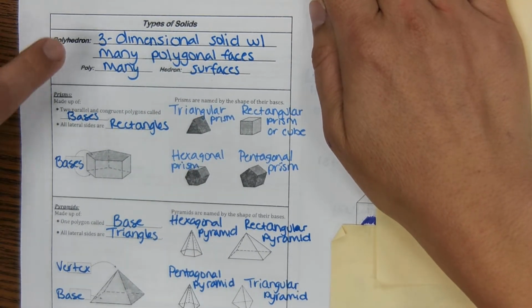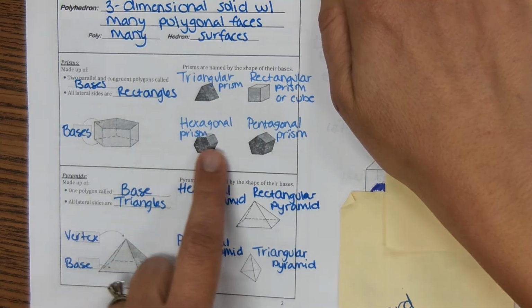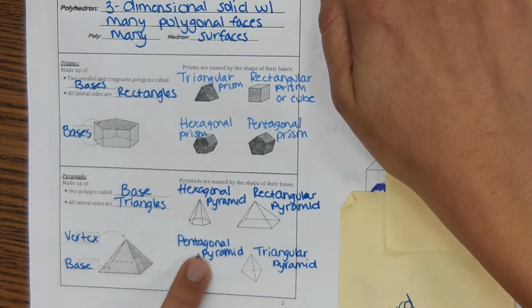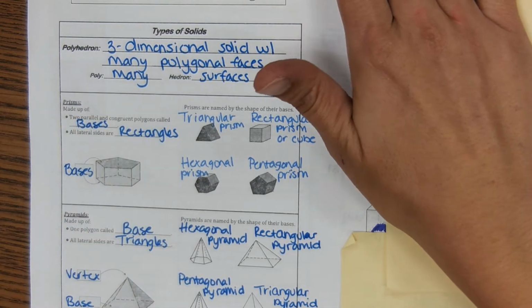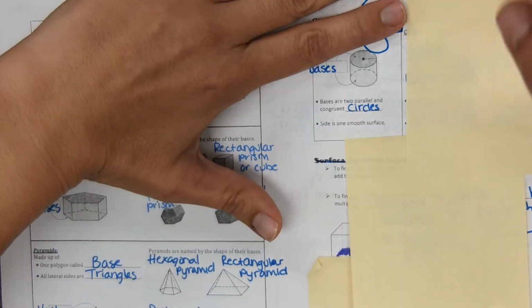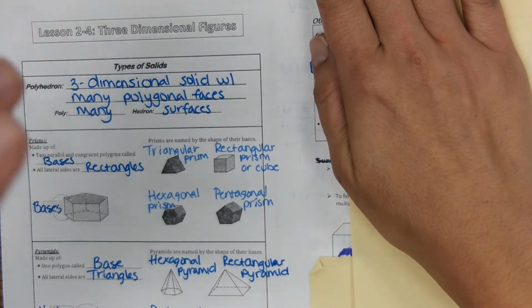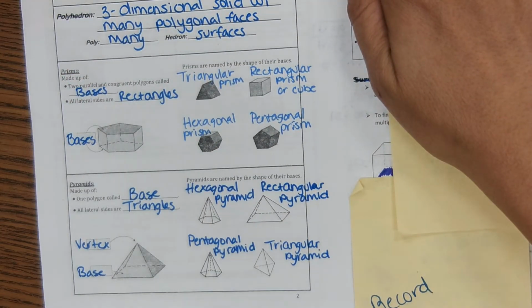A polyhedron specifically has straight edges everywhere. If you look at these examples, they all have straight edges. There are no curved edges, and that's what makes them a polyhedron. Something that's not a polyhedron would be like a cylinder or a cone, a sphere, and we'll get to that in a minute. But anything with straight sides and polygon faces is a polyhedron.